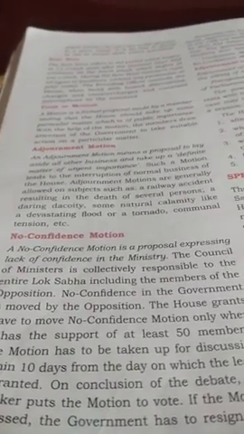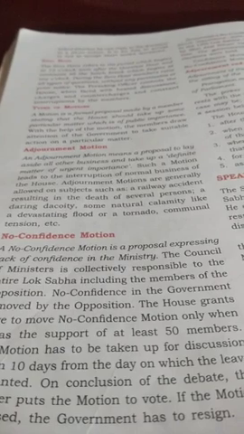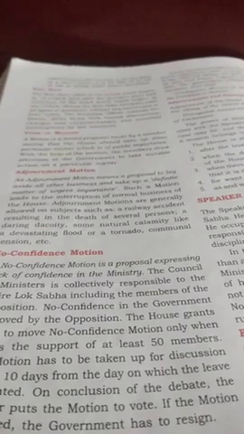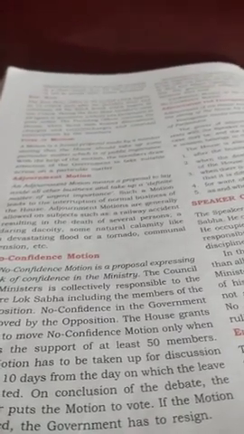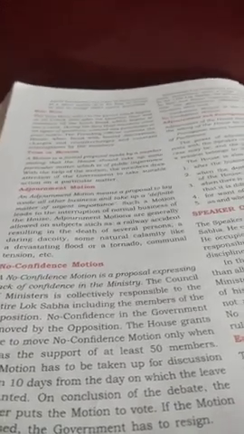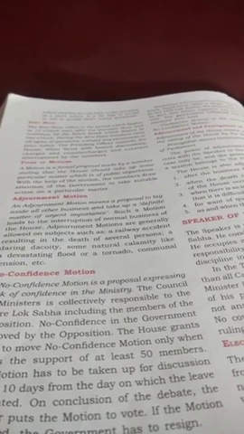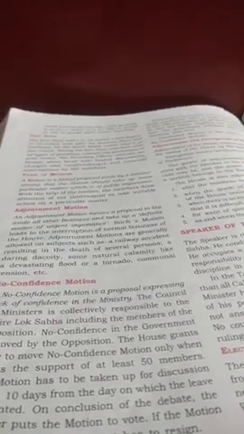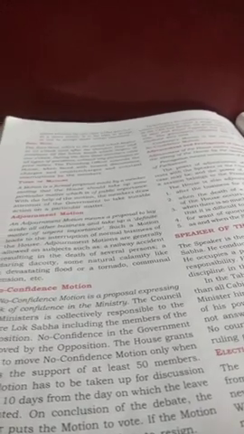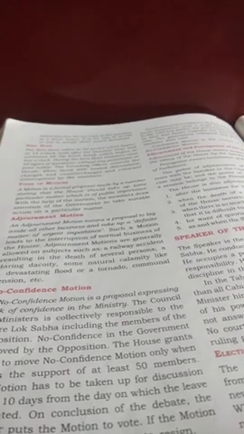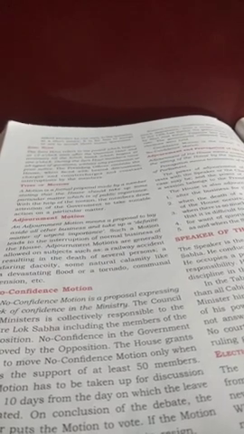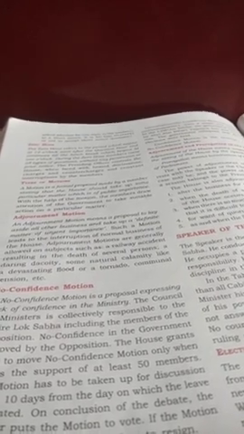Next is the no confidence motion. A no confidence motion is a proposal expressing lack of confidence in the ministry. The no confidence motion is moved by the opposition. It needs at least 50 members' support. The motion has to be taken up for discussion within 10 days from the day on which the leave is granted, and finally the Speaker puts the motion to the vote, and if the motion is passed, the government has to resign.